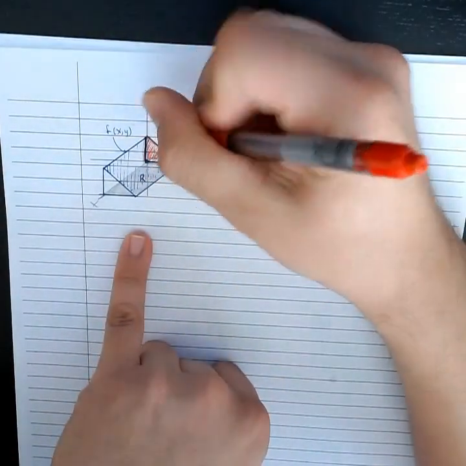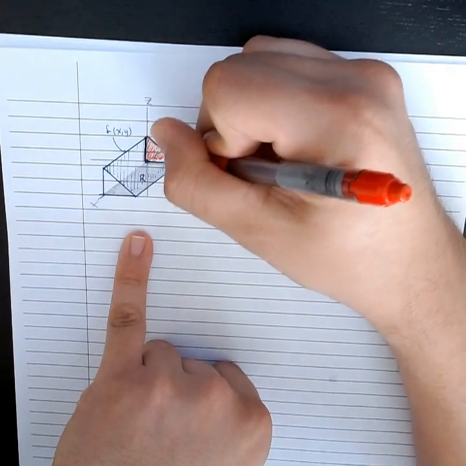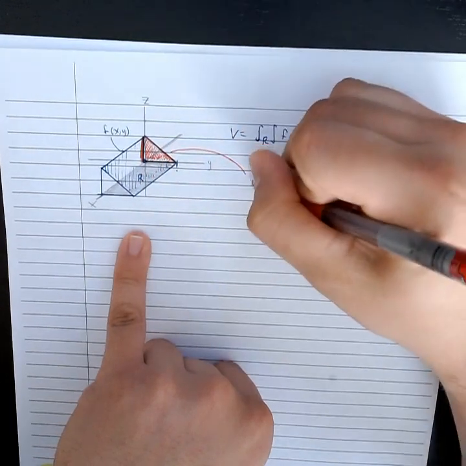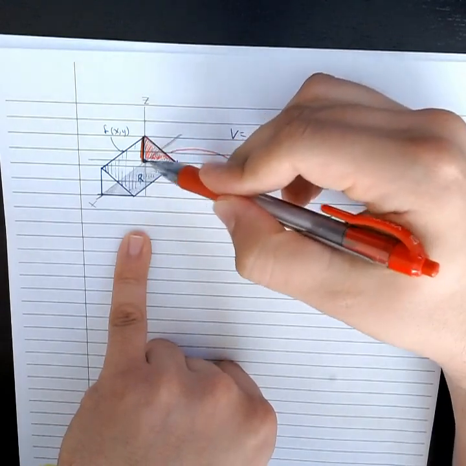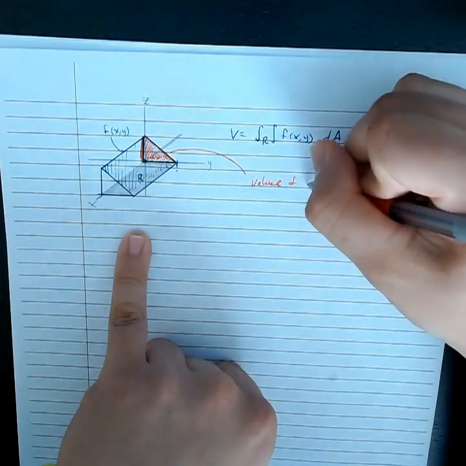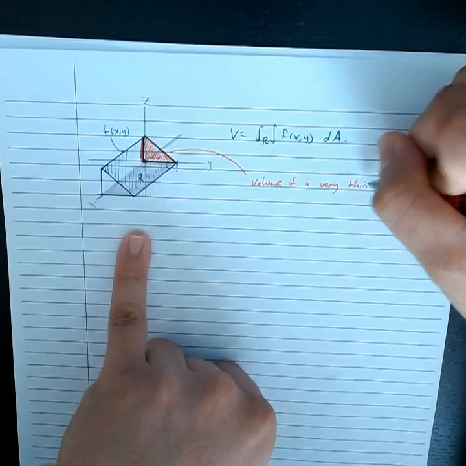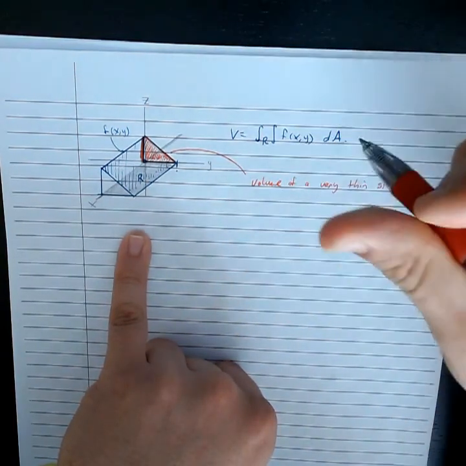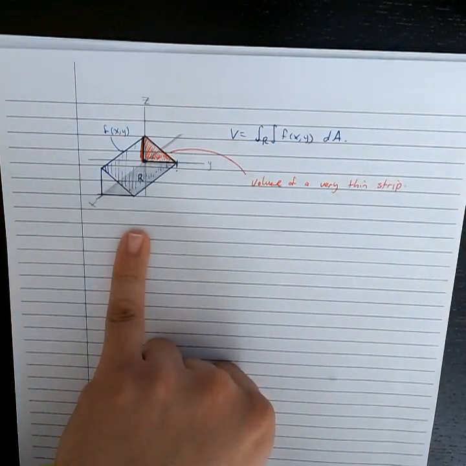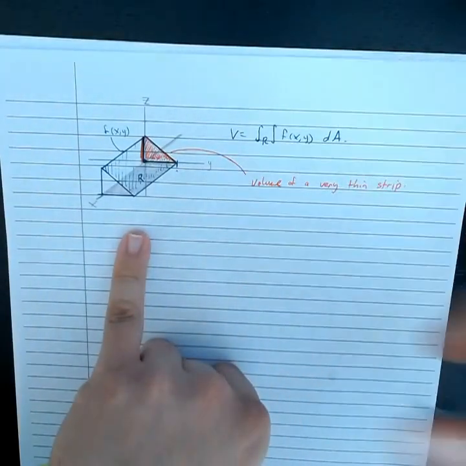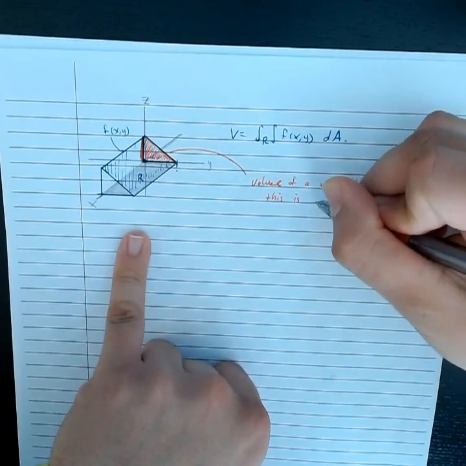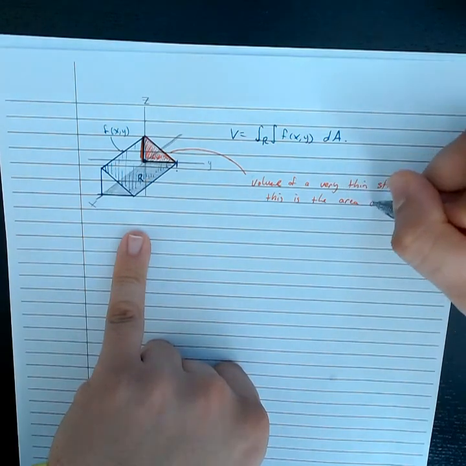So here, this volume of this triangle, and of course, it doesn't have to be a triangle. It could be any shape. Here, the volume of just this one strip would be, this is the volume. Now remember, we sliced this infinitely thin. This is flat. This is the volume of a very thin strip. Well, if that's the volume of a very thin strip, that's basically just area now. So this would be, oh, well, let's see. If this is the volume of a very thin strip, this is the area of that strip.